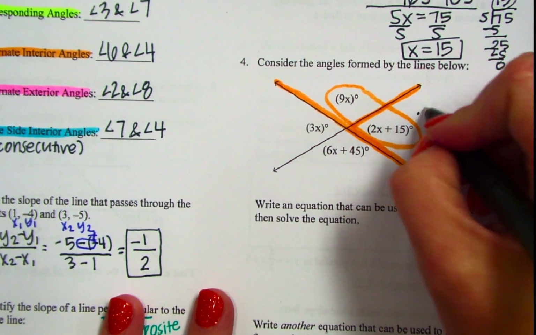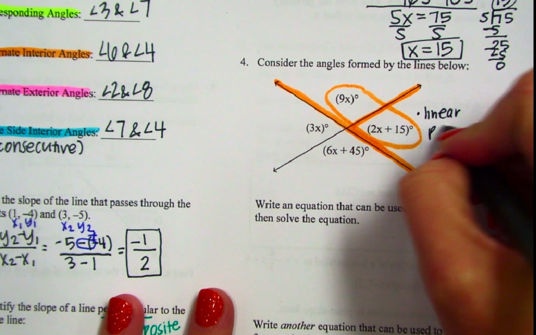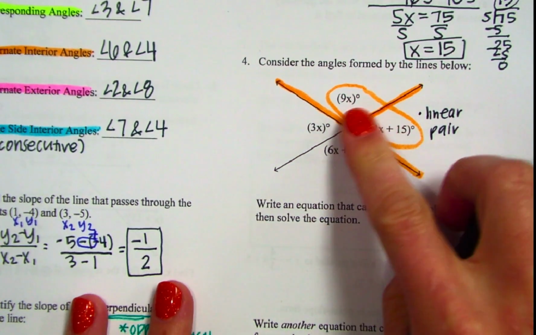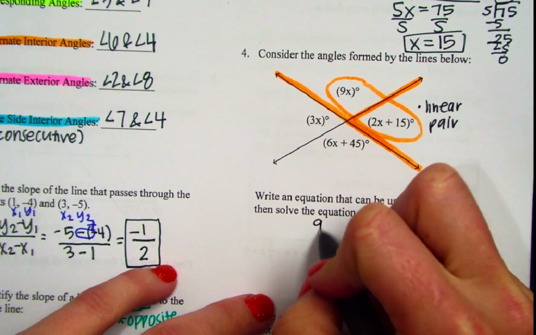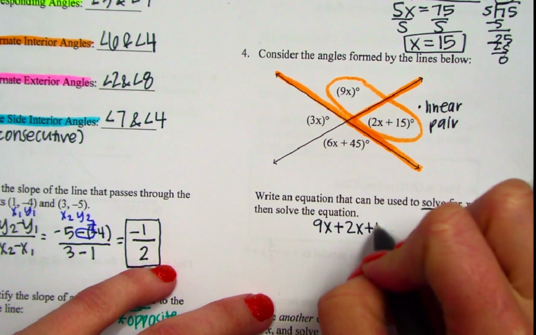So I'm going to write that down. These angles form a line, meaning these angles are a linear pair. So I'm going to add those angle measures and set them equal to 180.